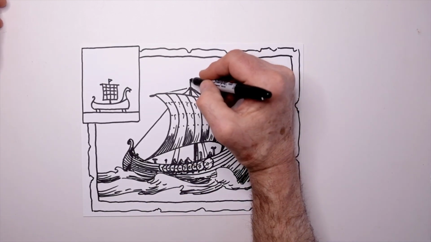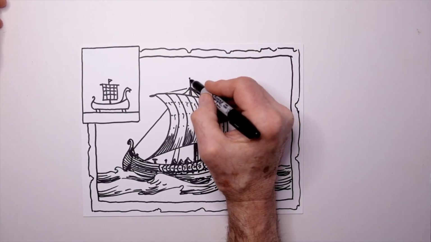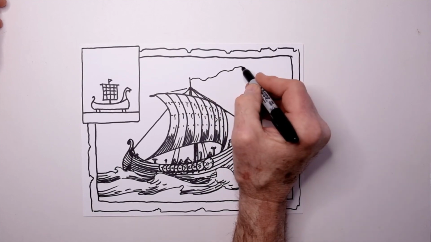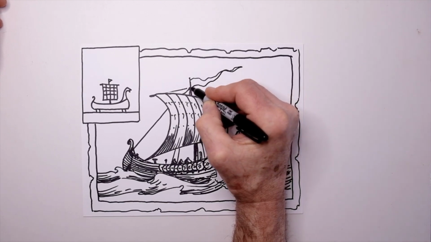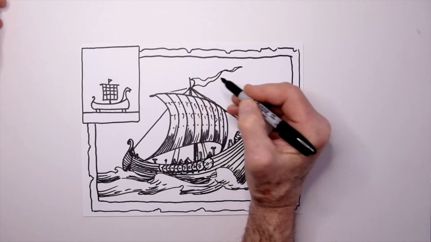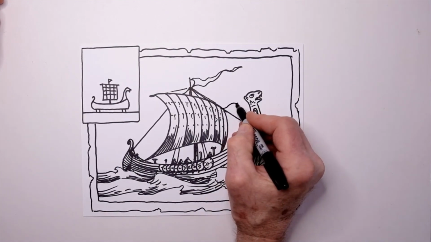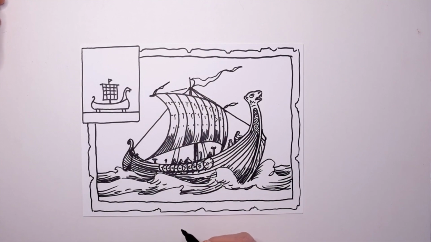At the top of the mast, if you come up a little bit higher to right about there, you can draw a banner that flies like this. And if you twist a line back and forth like this, it creates a flag that is fluttering in the wind. Notice the wind is blowing in the direction the boat is moving, which is pushing the sail in that direction as well. Sometimes it would fly little banners like these, or little flags off the end of the yard arms to make it look even fancier.